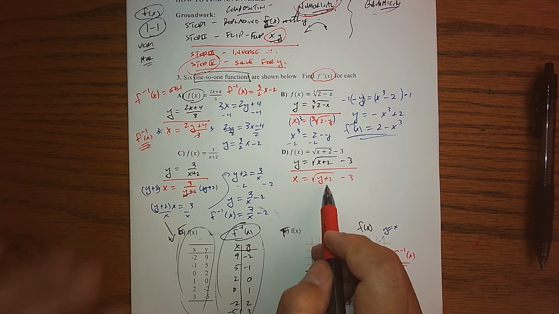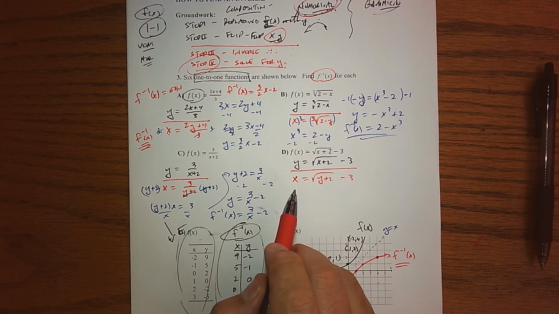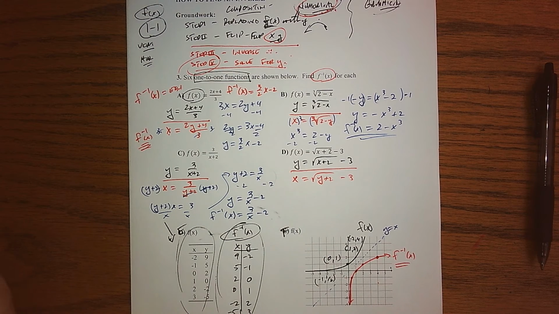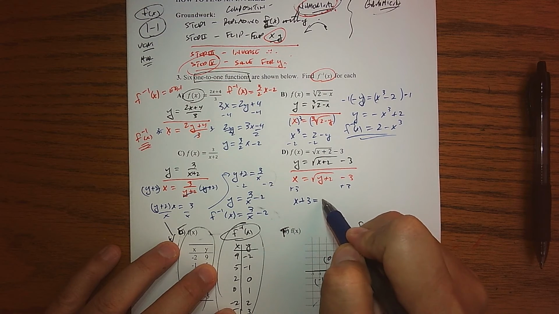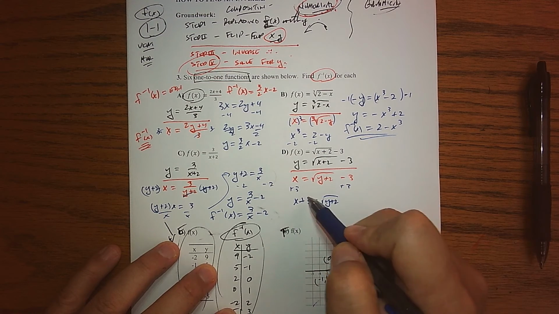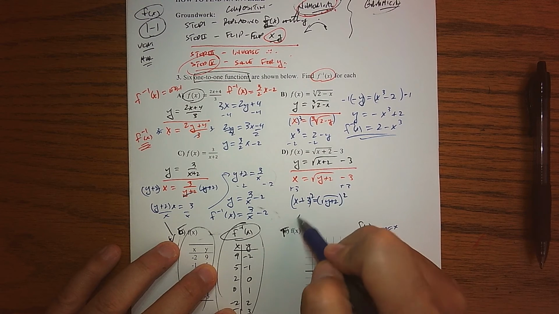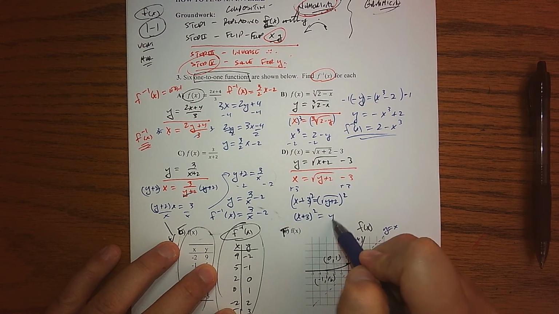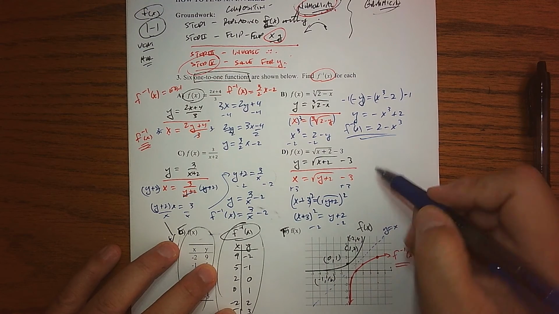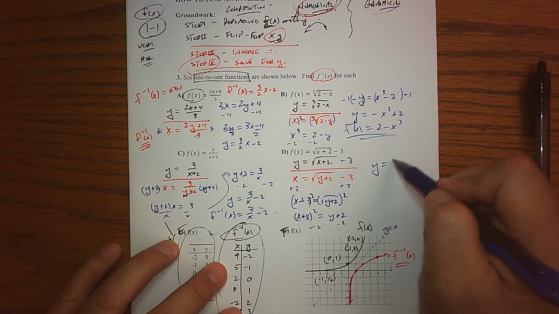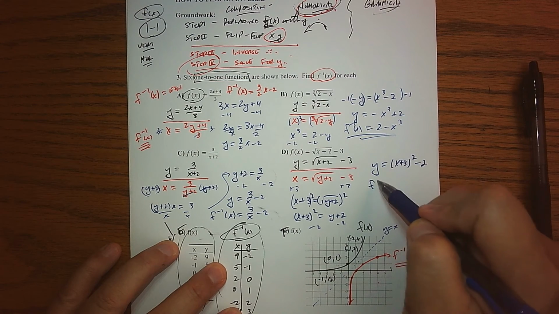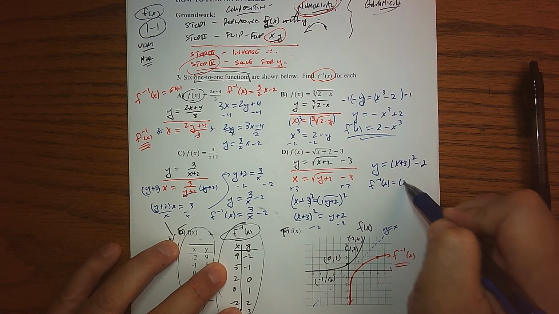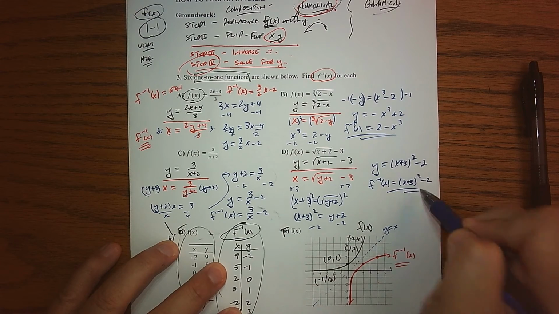All right, so that technically is the inverse equation, but it's not in a good form. It's not in terms of x. So solving for x, perhaps adding 3 to both sides, we get x plus 3 equals the square root of y plus 2. If I now square both sides, we get (x plus 3) squared equals y plus 2. If we subtract 2, we end up getting that y equals (x plus 3) squared minus 2. All right, and so right there appears to be the inverse, right?